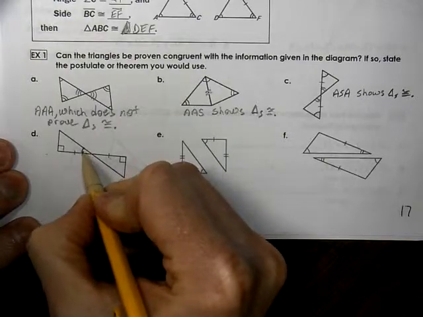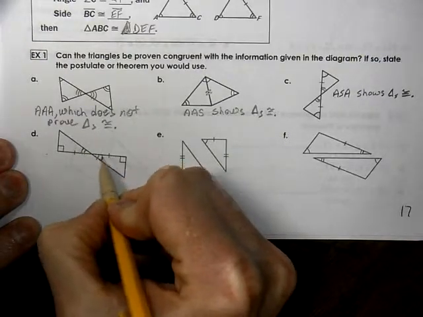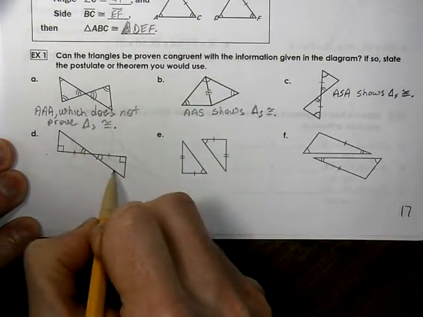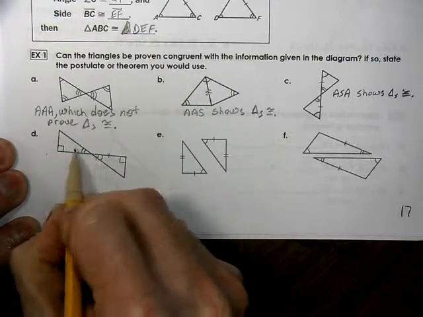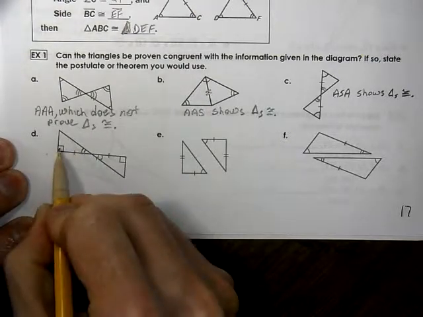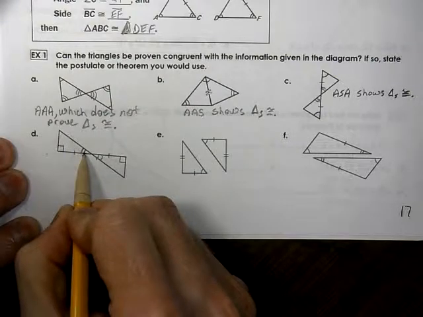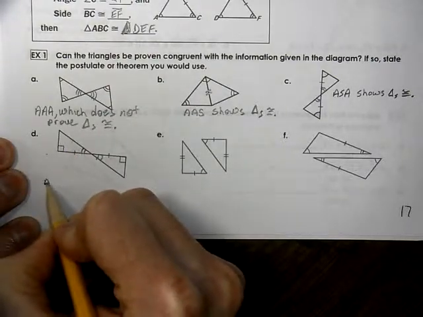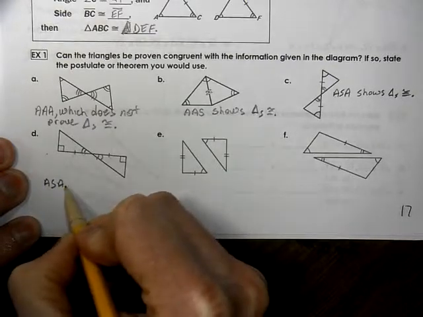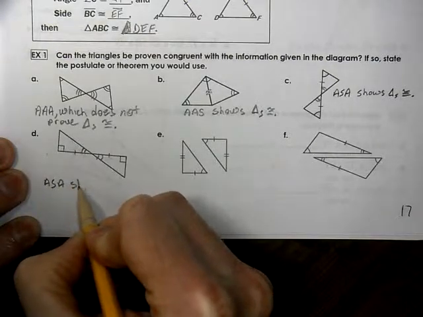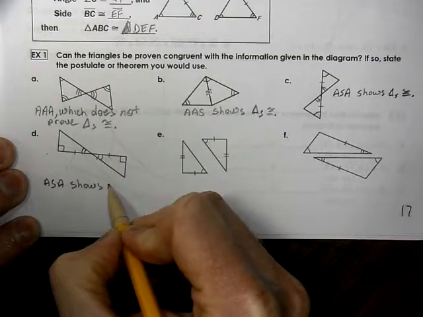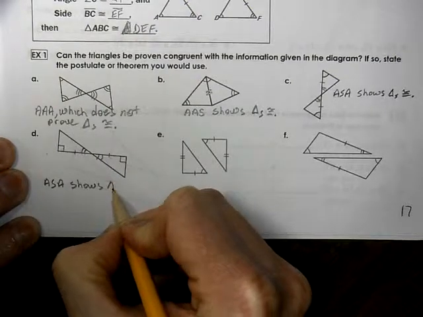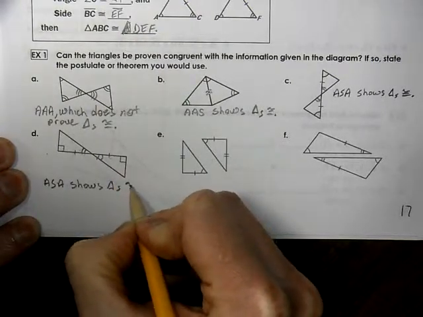But we do have vertical angles. Makes a big X. They're going to be congruent on either side. So now I have two angles marked and the side that's in between those angles. Angle, side, angle shows triangles congruent.